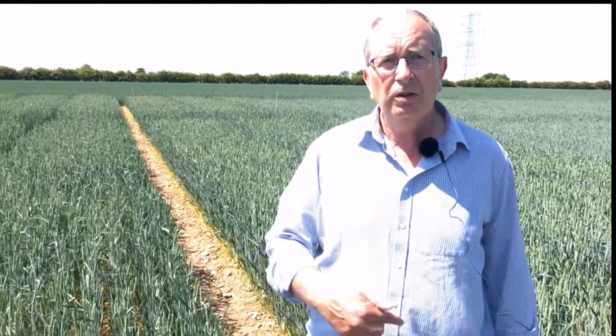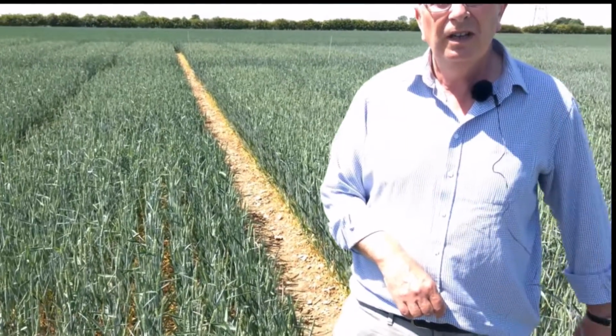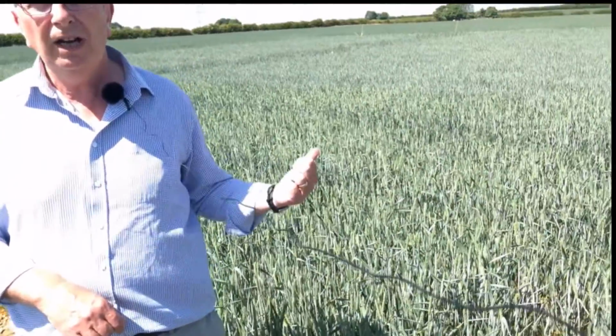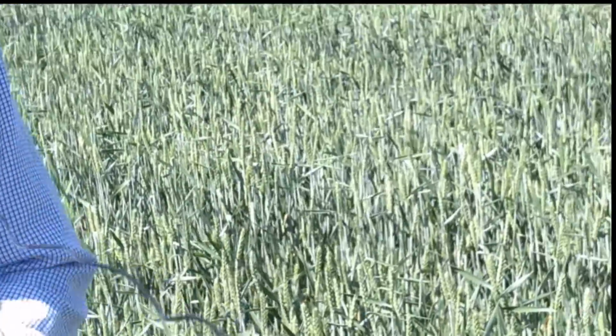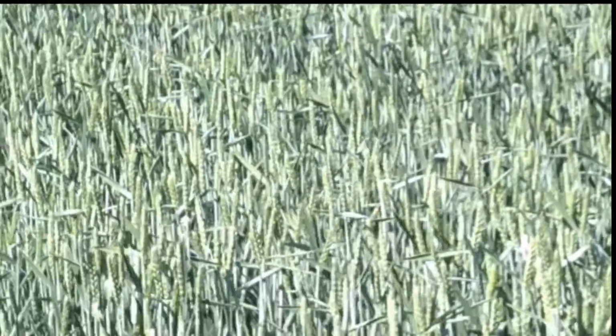So we've got two sections here. This section straight behind me is looking at nutrition. So we've got a low sowing density, 200 seeds, a conventional sowing density, 350 seeds, and a high seed density, 500 seeds, just to create three different situations to see what we can do to actually manipulate that situation.